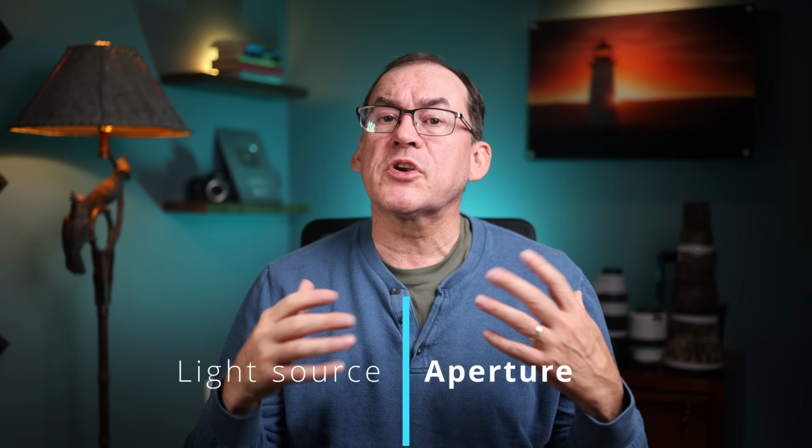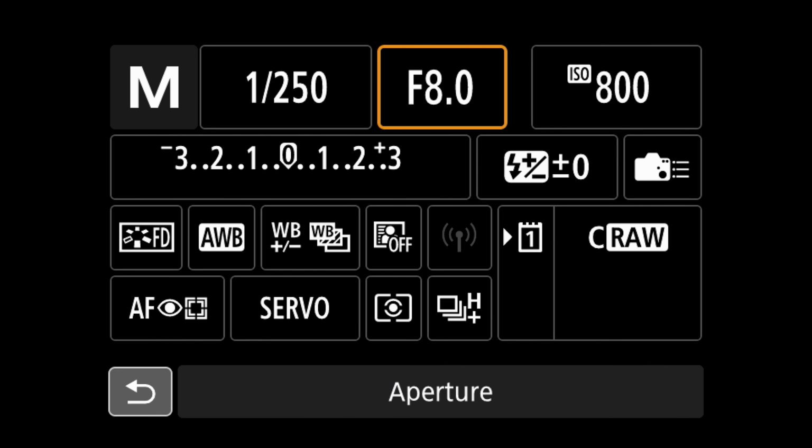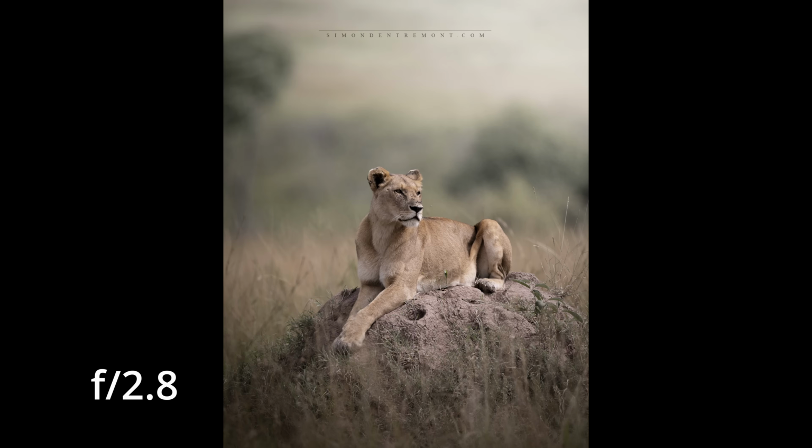Now let's look at the second variable, aperture. Aperture controls your depth of field, that is, how deep the area in focus is within your photo. When you use a wide open aperture, that is a small f number like f1.8 or 2.8, the lens is letting in lots of light and your depth of field is thin, leading to blurry backgrounds. This is desired in some genres like portraits or wildlife.